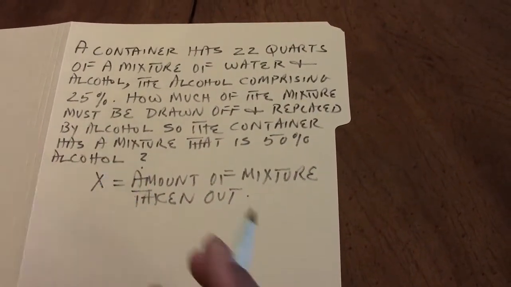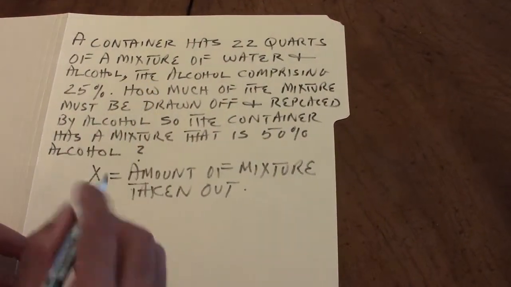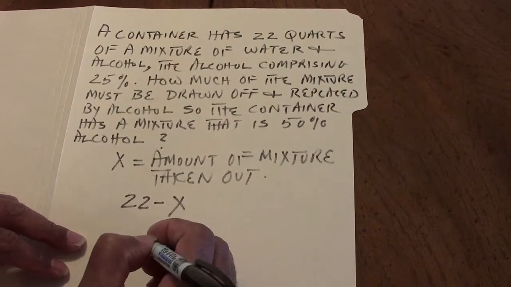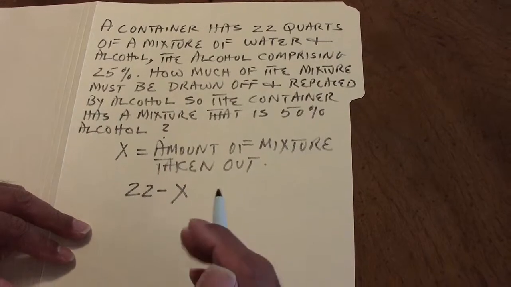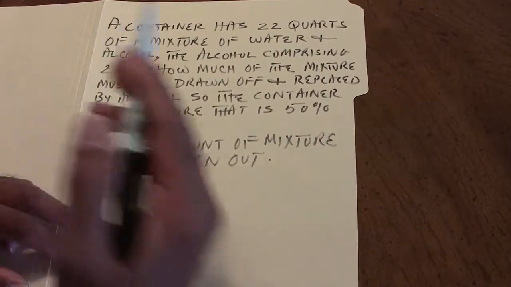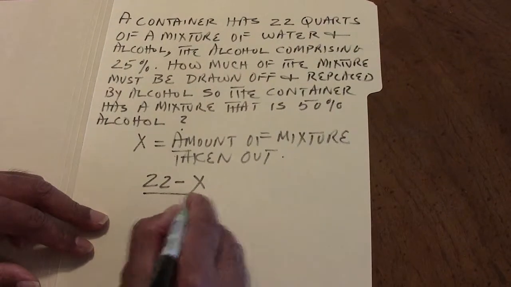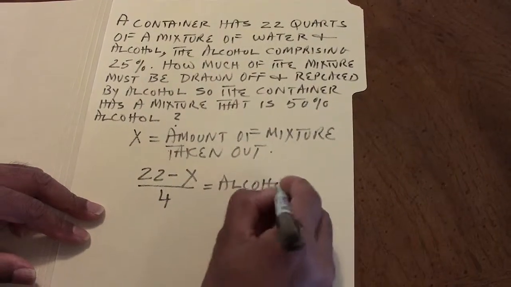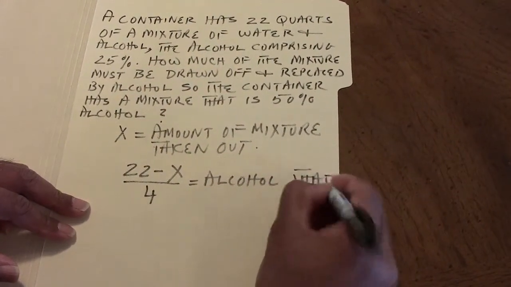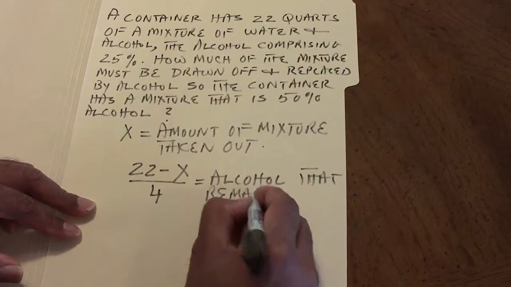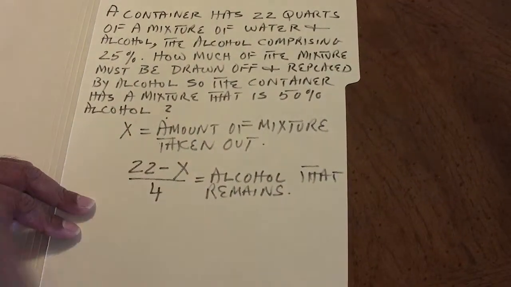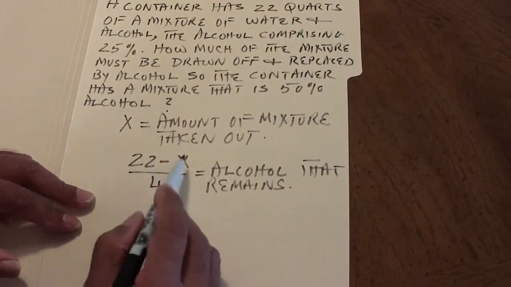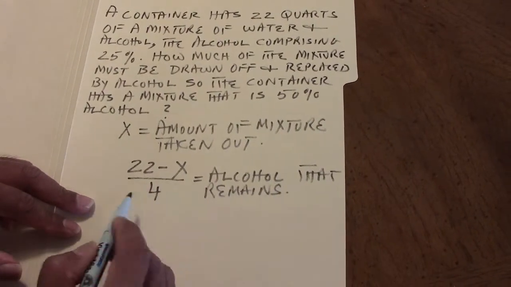So if X amount of the mixture is taken out, what is remaining in the container is 22 minus X. And we know that whatever is remaining, 25% or 1/4 of it is alcohol. So this is the amount of alcohol that remains after X amount has been taken out. Because when you take X out, 22 minus X remains, but only 1/4 of that is alcohol.